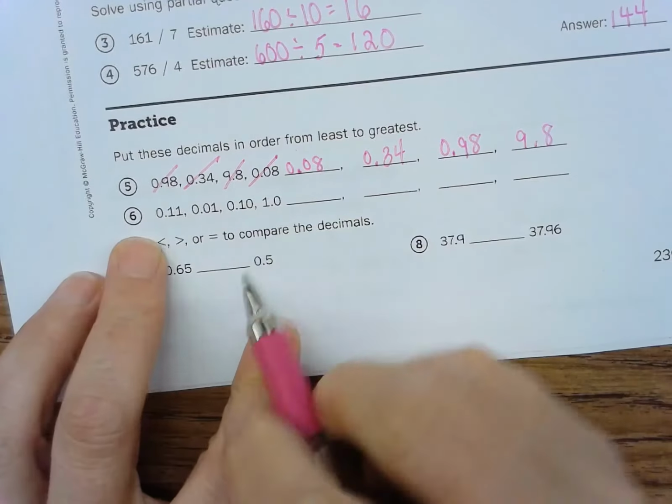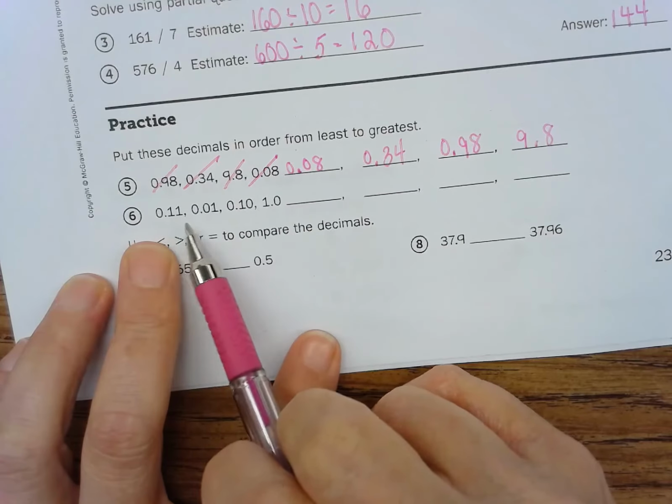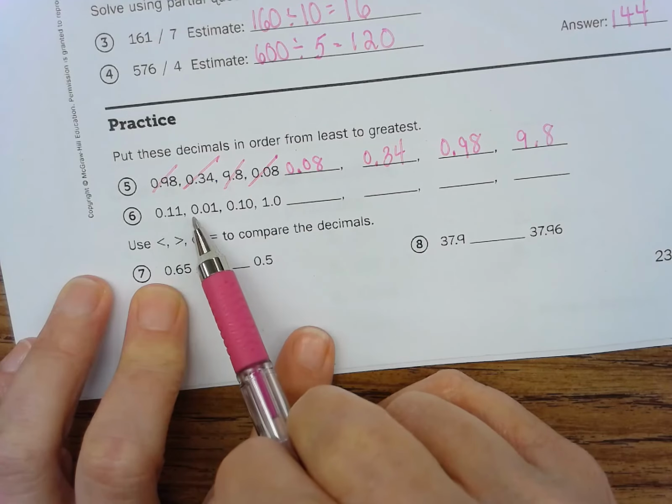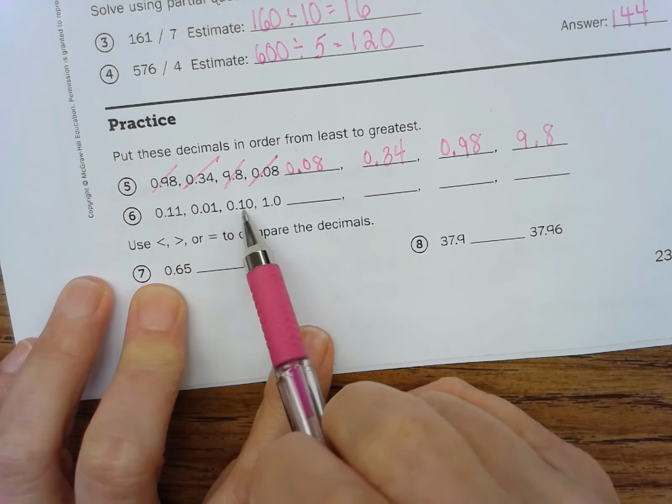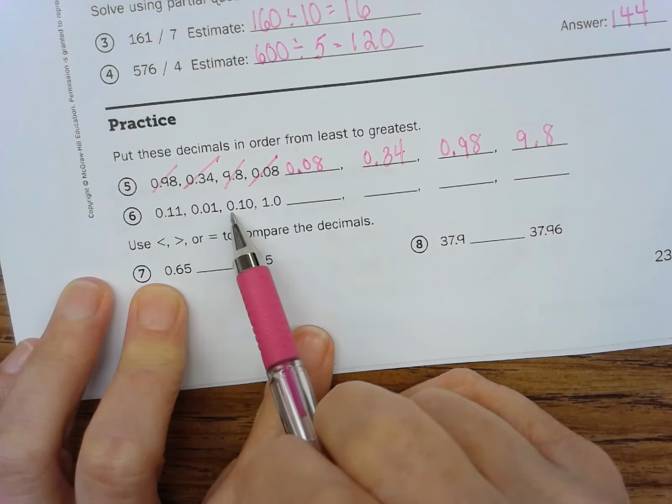Okay. So this one's a little bit trickier. So we got just zeros and ones. But we're looking for ones that have 0 in the ones place, and those are these. So that one's not the least because that's got a 1. These are all less than 1.